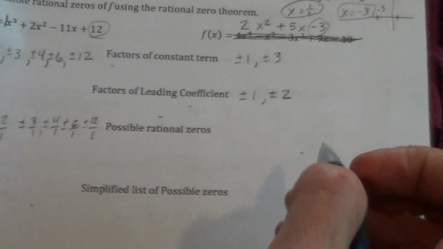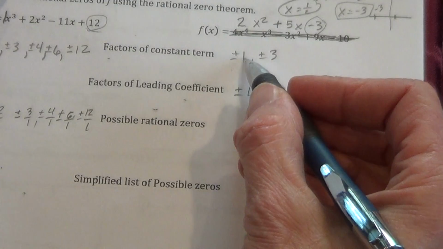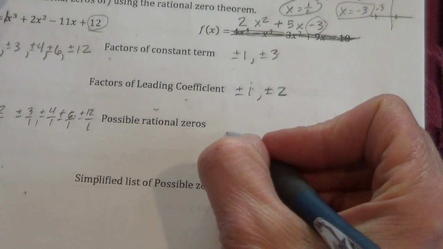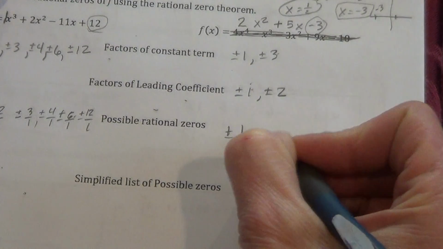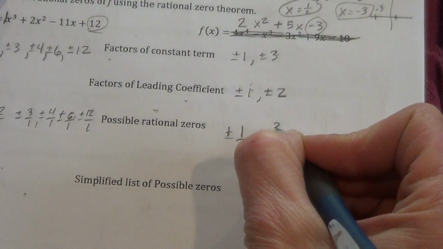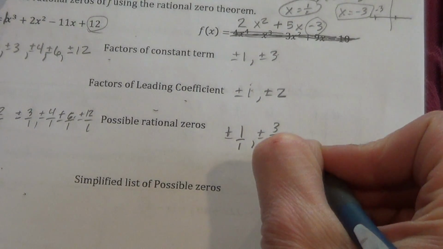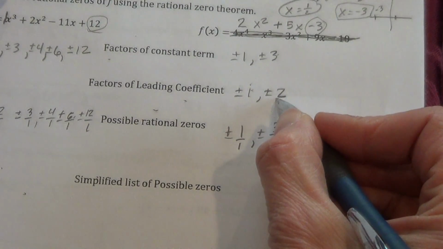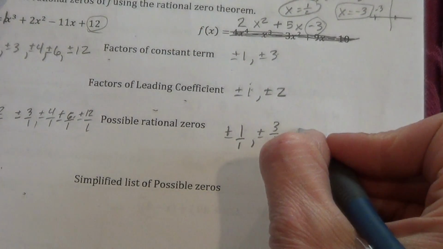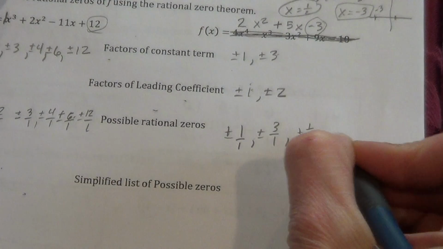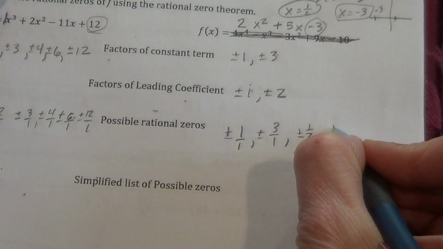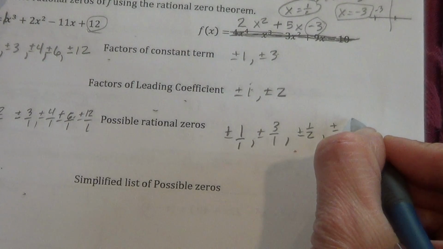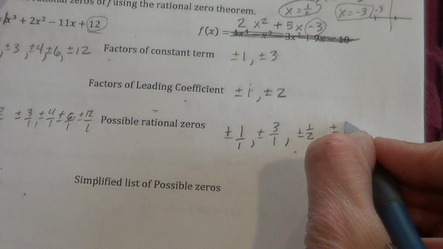And here we would match each of these with that 1, so it's plus or minus 1 over 1, plus or minus 3 over 1. And now we go to this one, plus or minus 1/2, and plus or minus 3/2.